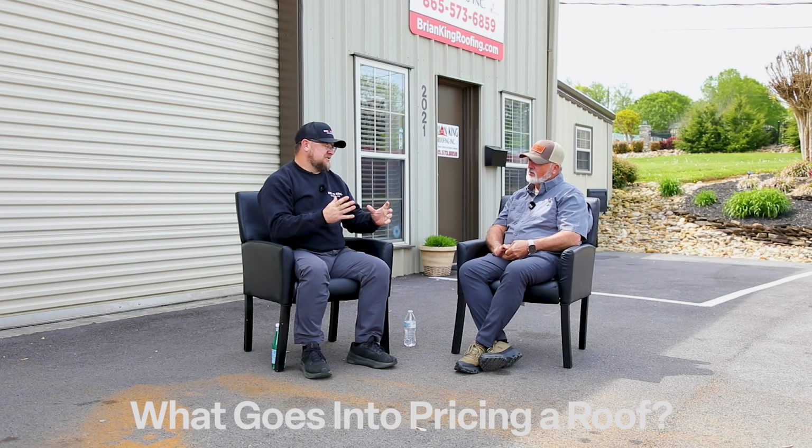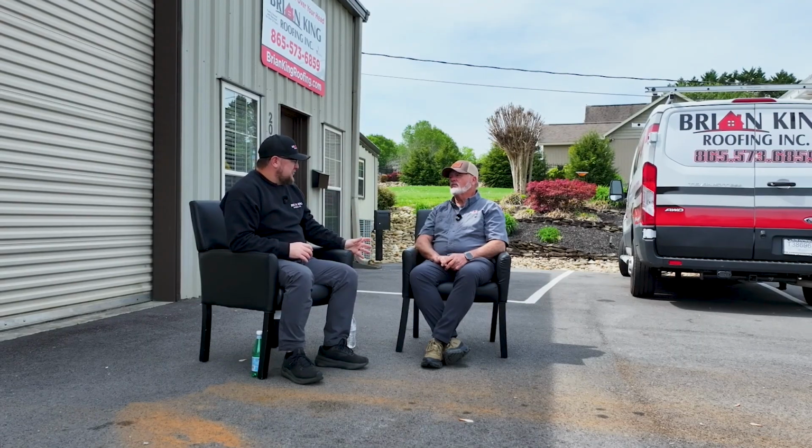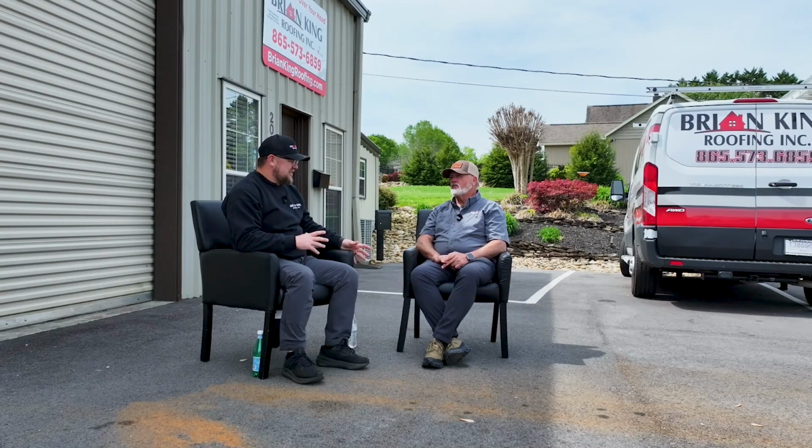So I know we get the question a lot of times. Maybe we've done somebody's roof, now we're doing their neighbor's roof. They talk to their neighbor, and the neighbor says, "Well, my roof cost $15,000." They look at their houses and they're similar square footage, but the neighbor's roof was $19,000. Right. So why can you have two houses side by side have such different pricing when it comes to roofs?